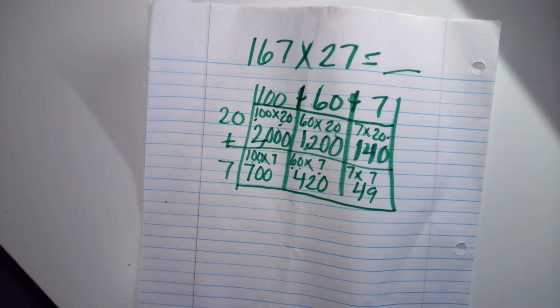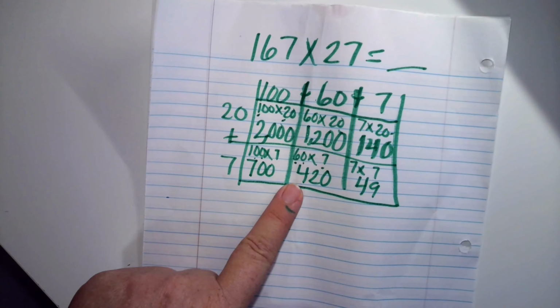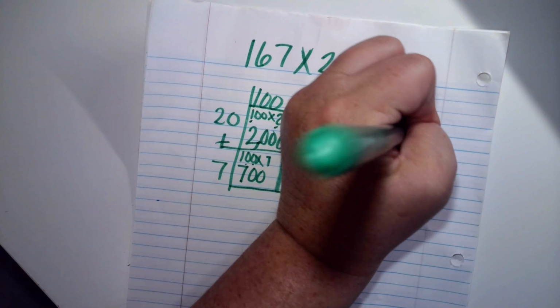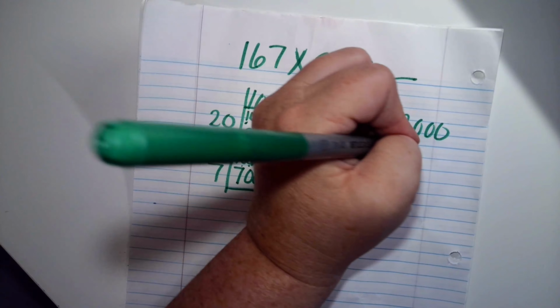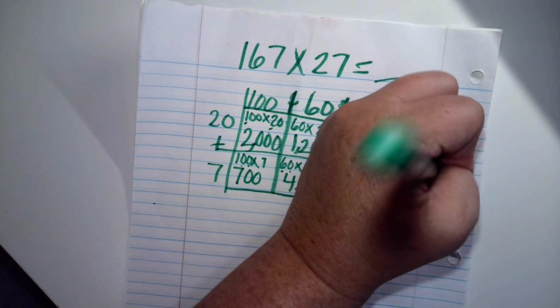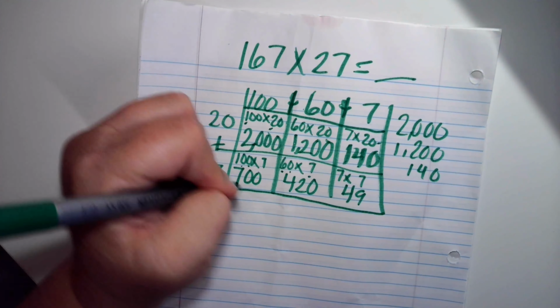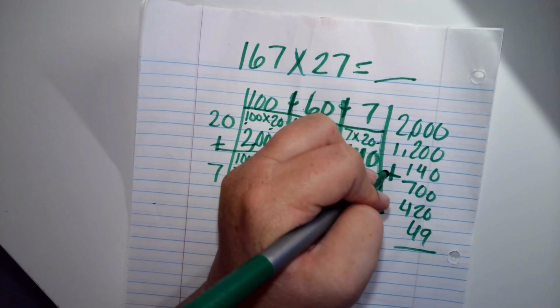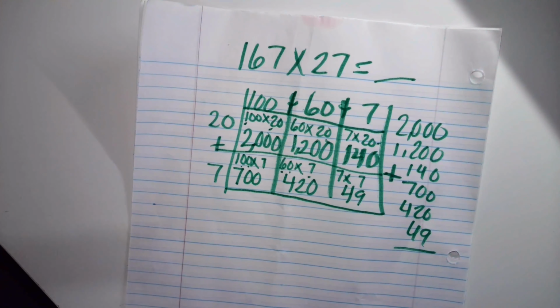So now I'm left with 2,000, 1,200, 140, 700, 420, and 49. And in order to get my final answer, I'm going to add all of those together. So I have 2,000 plus 1,200. I'm going to add 140. I'm going to then add 700, 420, and 49. When I add all of those together, I will get my final product.